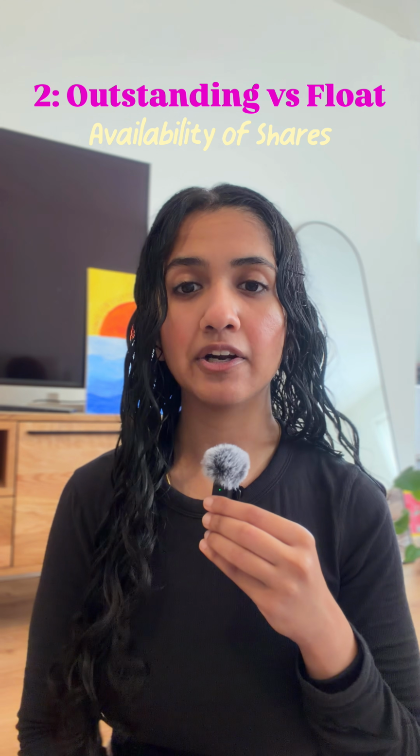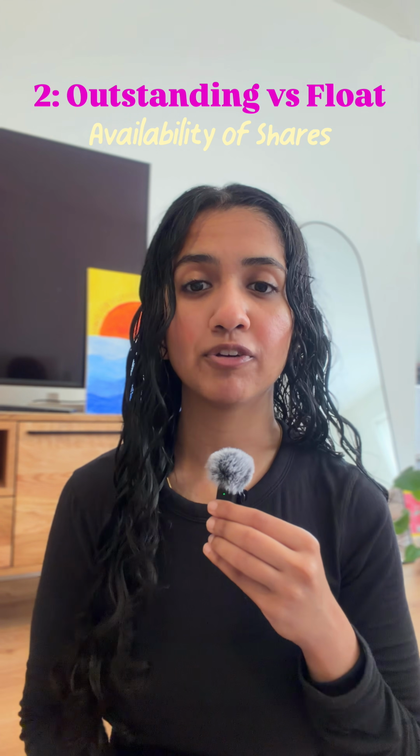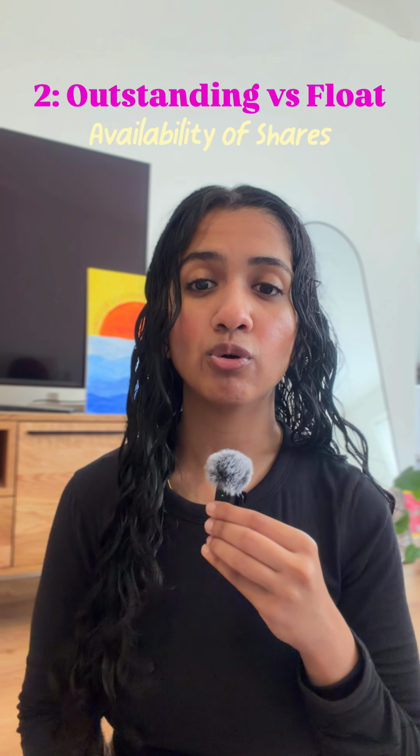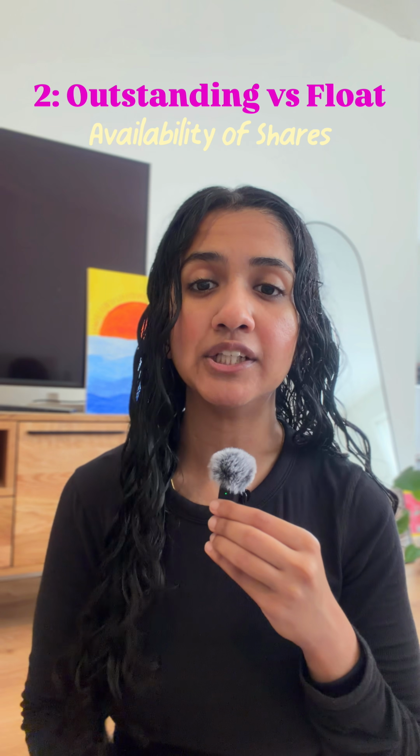Now this metric matters because if a stock has a low public float, few shares are actually trading in the market, and high demand for a low float stock can actually cause sudden big changes in the price.